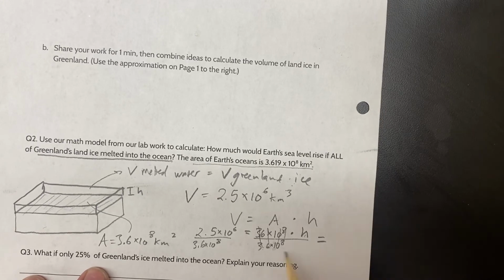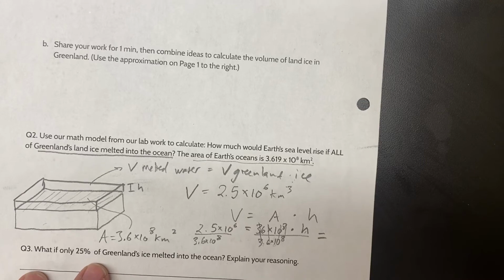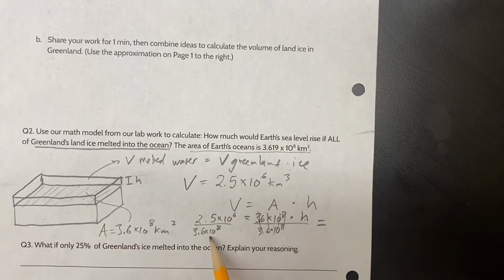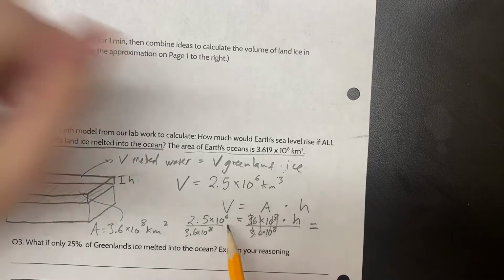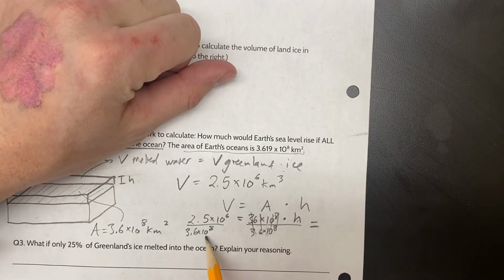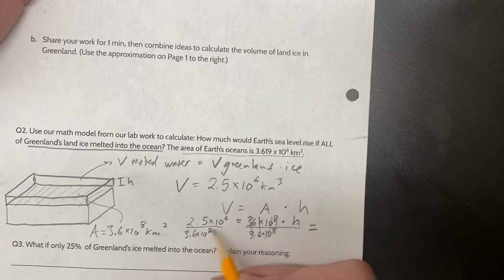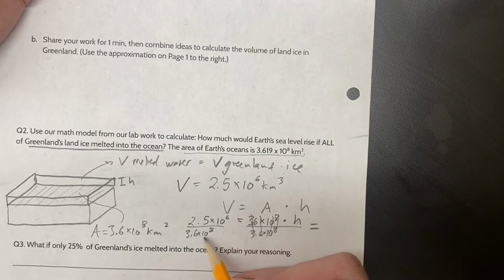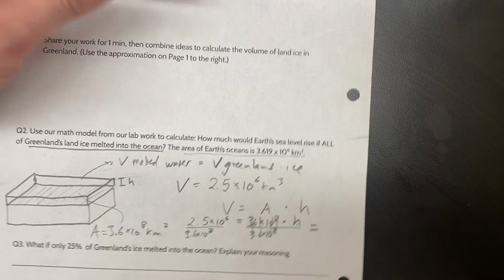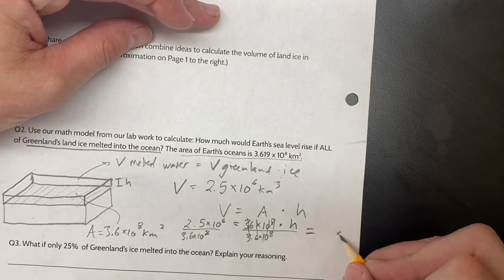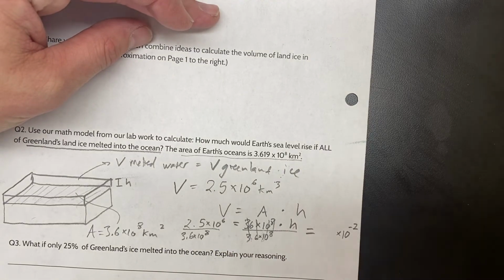So whatever this is equal to, h is equal to. The way I like to think about the scientific notation, by the way, is to just split it up. When I divide 10 to the 6th by 10 to the 8th, because the base is the same in both, I can just subtract the exponents. So 10 to the 6th divided by 10 to the 8th is 10 to the negative 2.